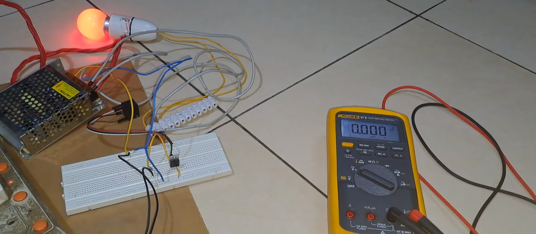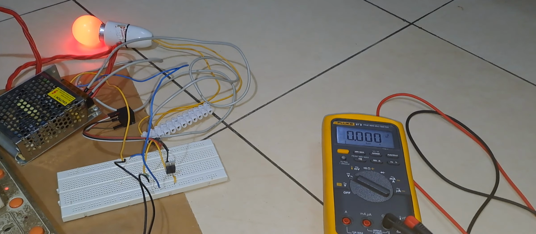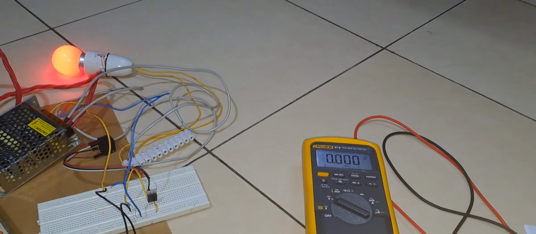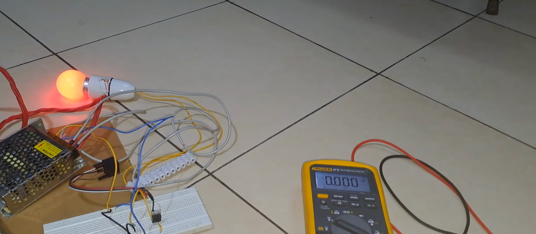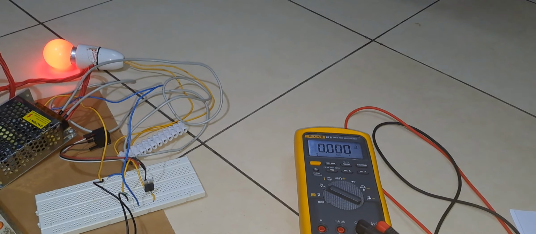This is a tested circuit. You can use this circuit to drive any device as a potential free contact using a proximity switch. The proximity switch output can finally be converted to another voltage level using this circuit with a MOSFET IRF 840.